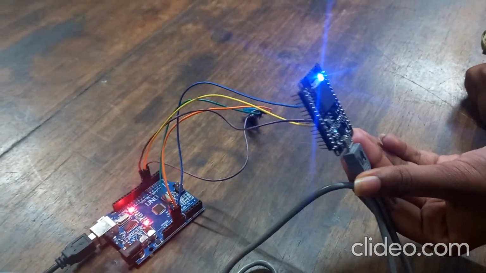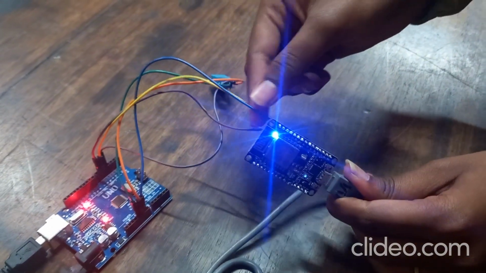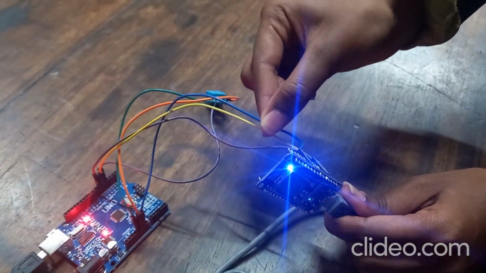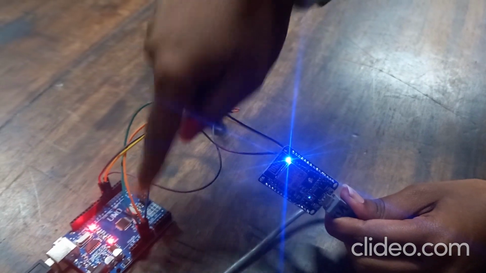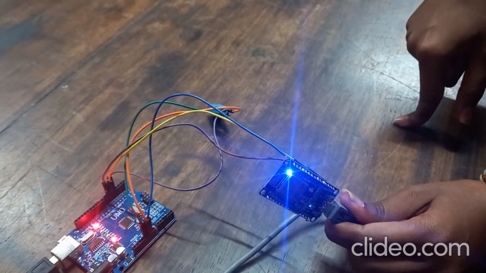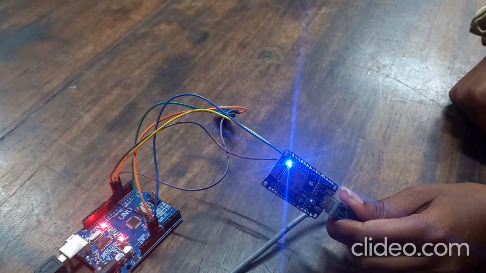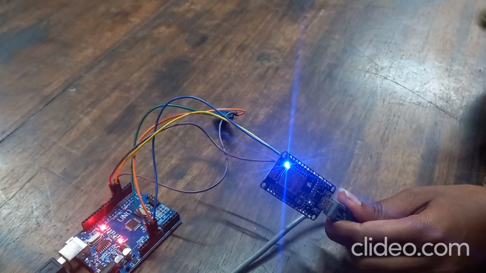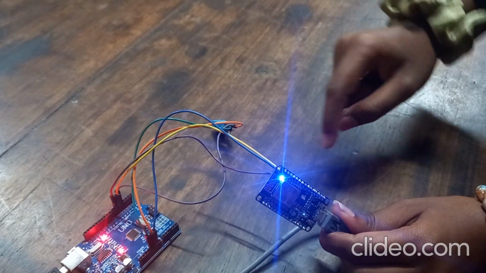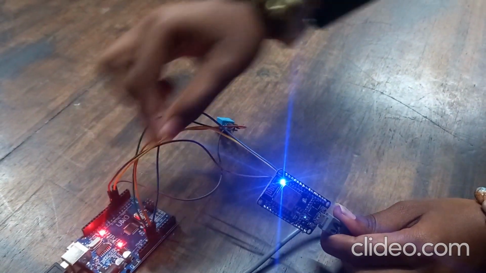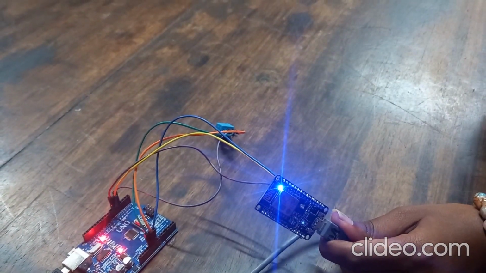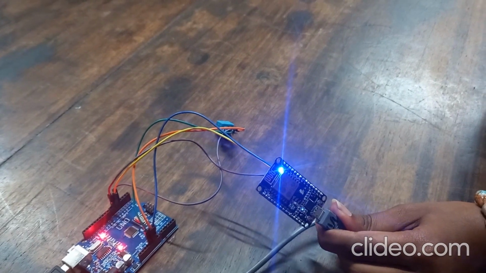And one thing we should do, remember, we should make a common ground between NodeMCU and the Arduino Uno board. The NodeMCU ground is connected to the Arduino Uno ground. This is very, very important. If you don't connect the ground pin, your NodeMCU board may get damaged. So to avoid that, you should connect the ground of this to the ground of Arduino Uno.